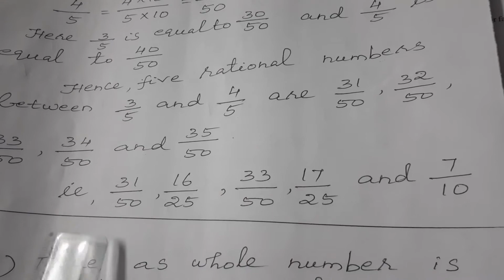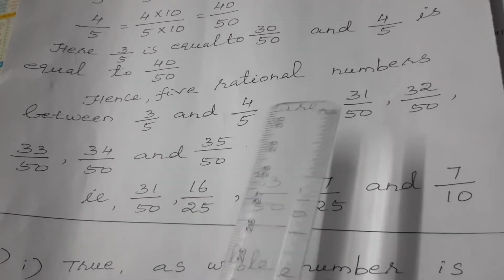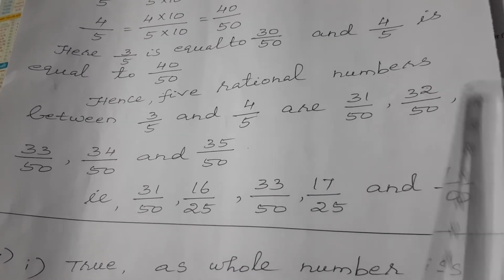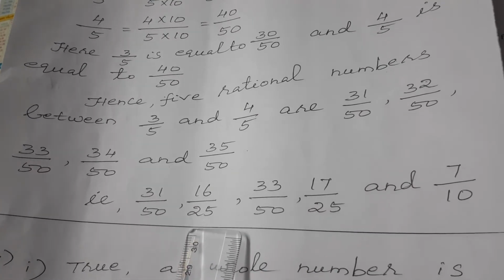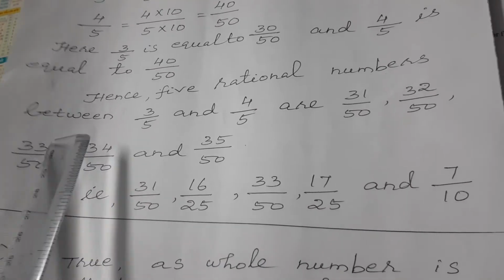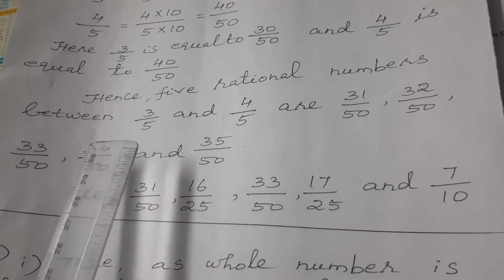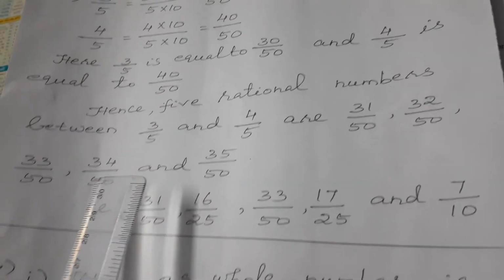After that, we will get 31 by 50. 32 by 50 is equal to 16 divided by 25. 33 divided by 50, write it the same. 34 divided by 50, simplification is possible here.